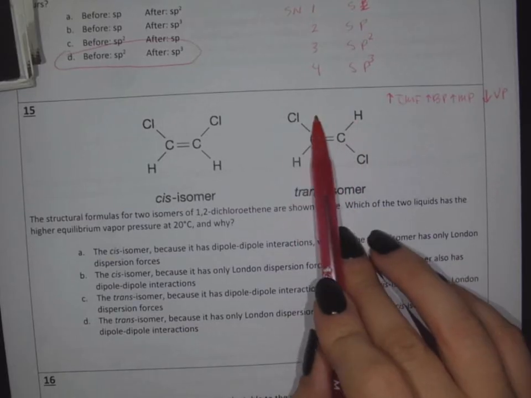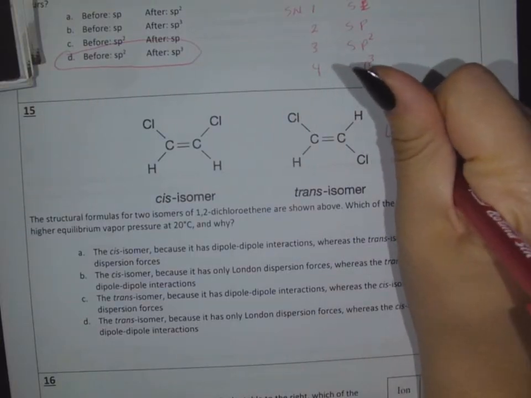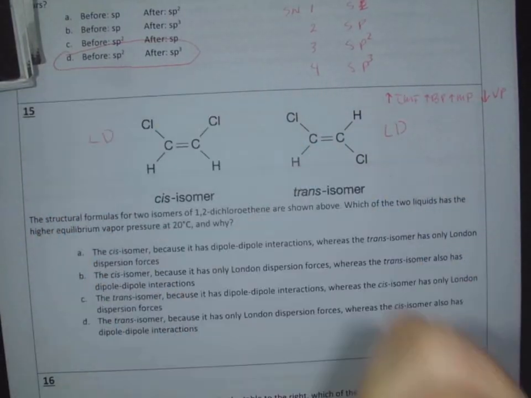Looking at this guy right here. This is cool. It's symmetrical. So it definitely has London dispersion because it's a molecule. So these both have London dispersion.